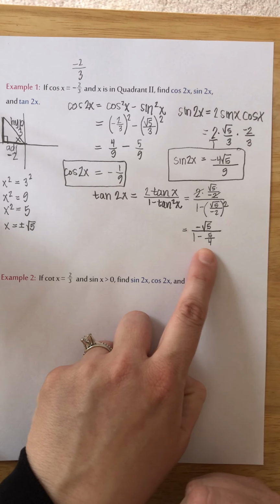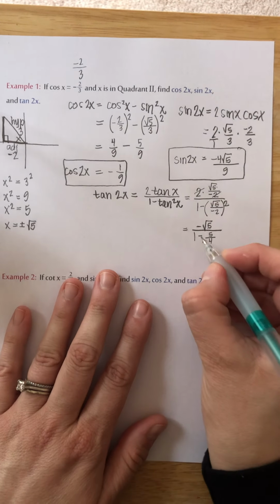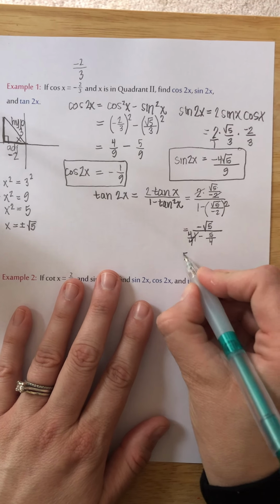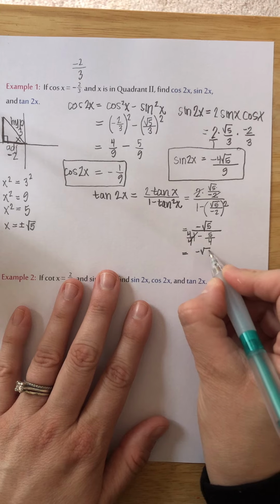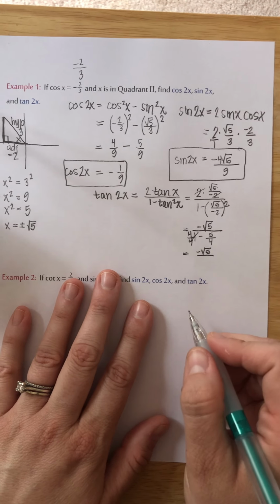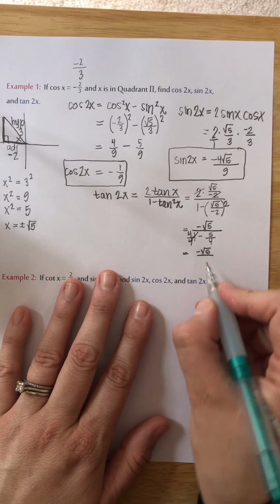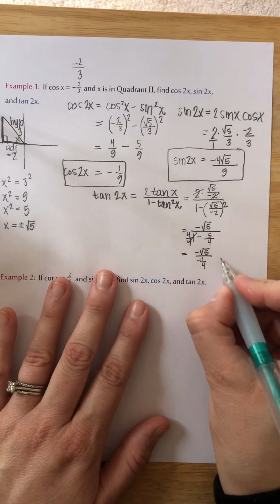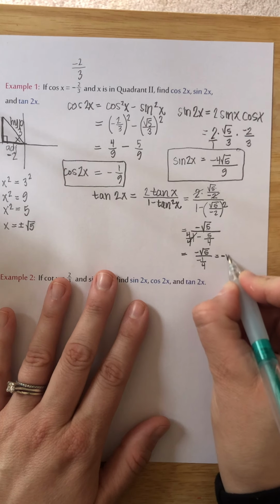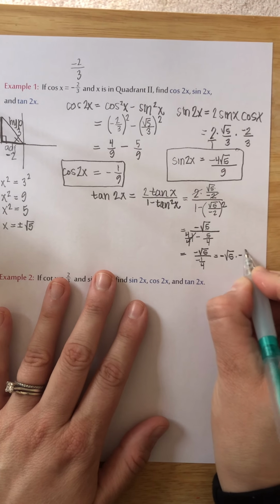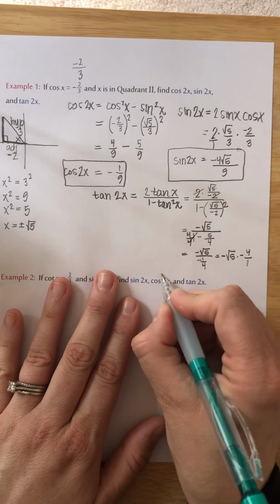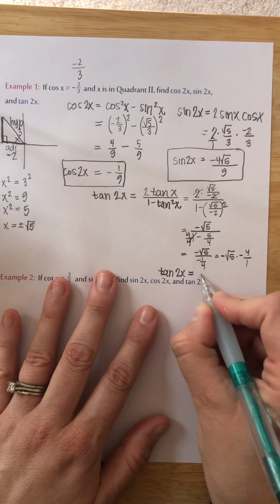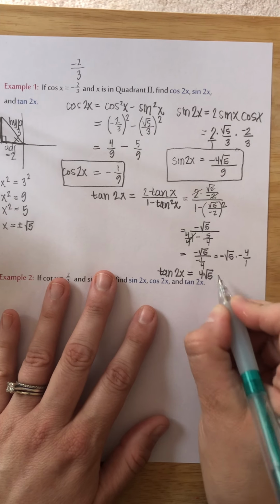And if I'm going to subtract those, I'm going to need a common denominator. So let's go ahead and change that 1 into a 4/4. So now my numerator is negative square root of 5, and in the denominator, 4/4 minus 5/4 is negative 1/4. And then I'm going to multiply by the reciprocal. So I'm going to have negative square root of 5 times negative 4 over 1. And that's going to give me a value for tangent of 2x to be positive 4 on the square root of 5.